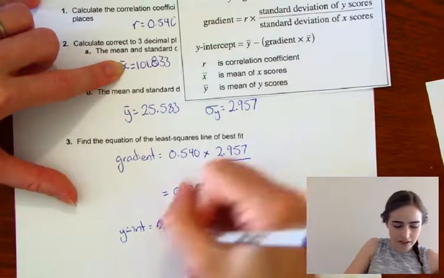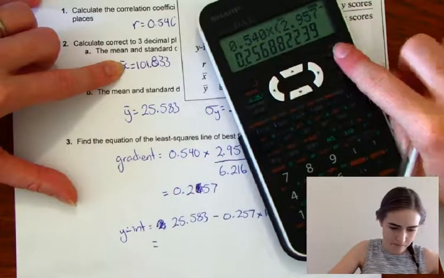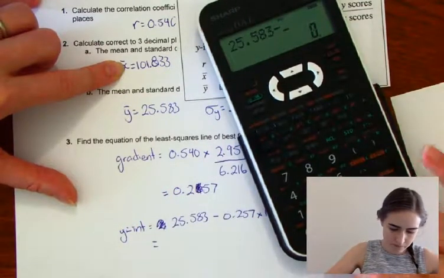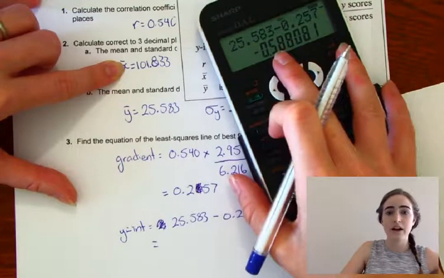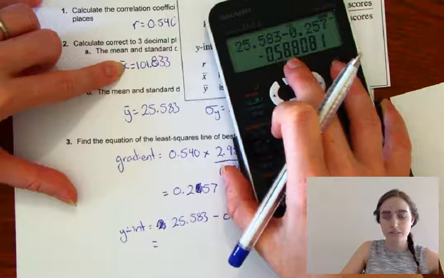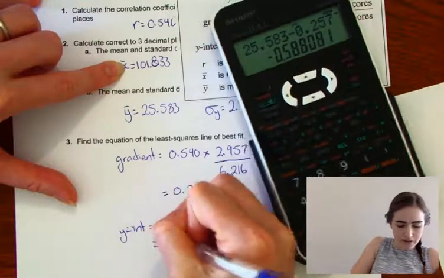So we're going to pop that in your calculator now, and we'll end up with, if we round that to 3 decimal places as well, minus 0.588.